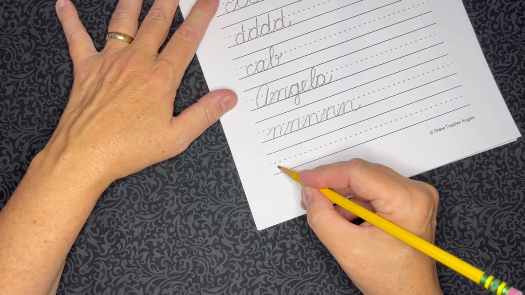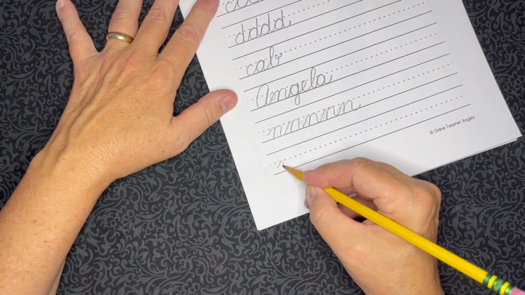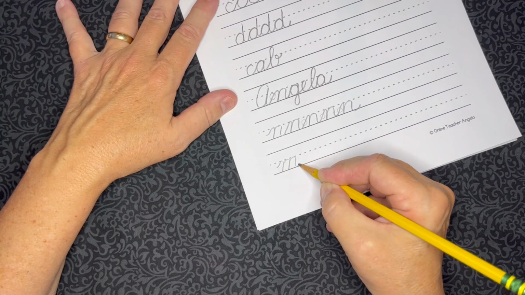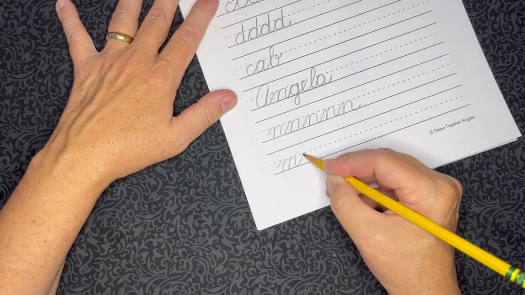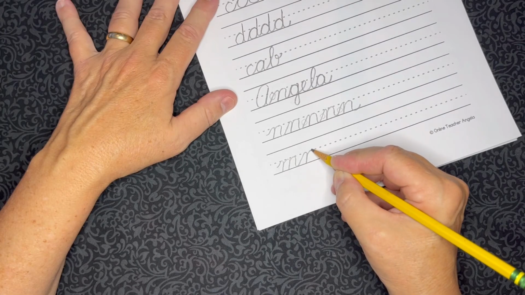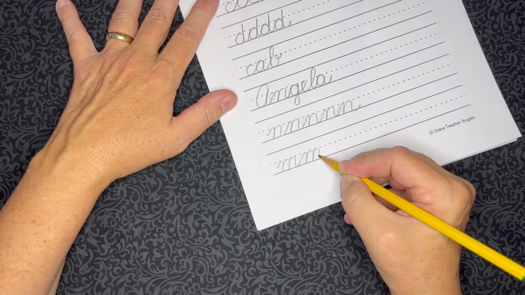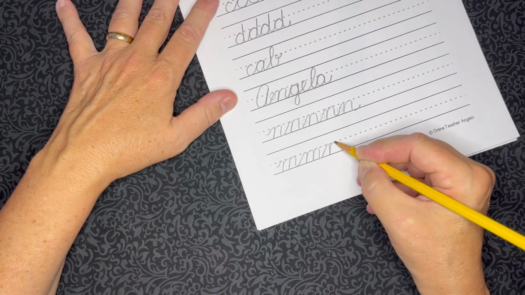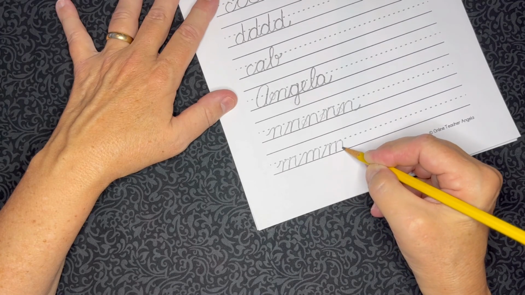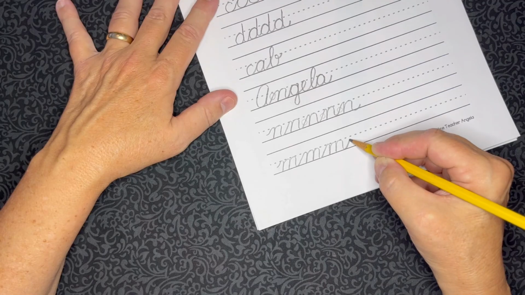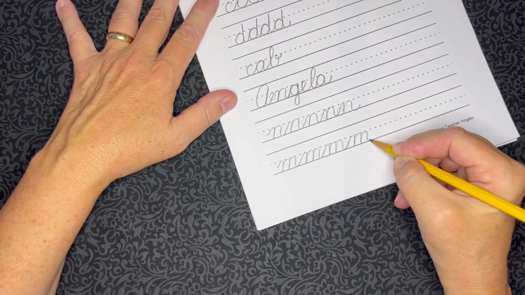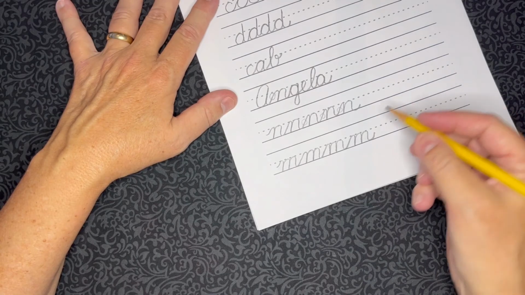Last one, M's. Tail, line, bump, bump, and tail. Into the next one, tail, little line down, up, bump, bump, and tail. Tail, little line down, up, bump, bump, tail, last one, tail, line, bump, bump, and tail.